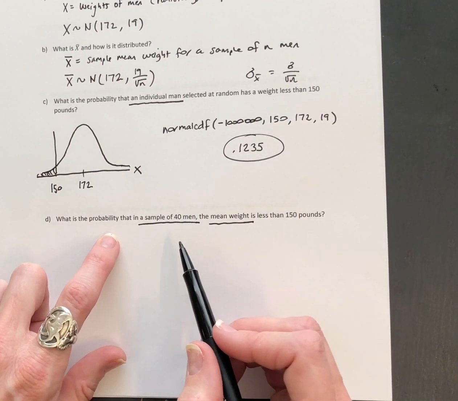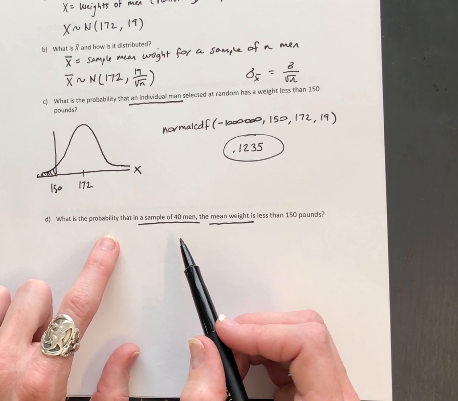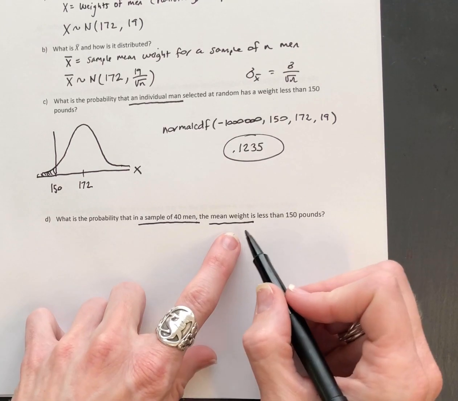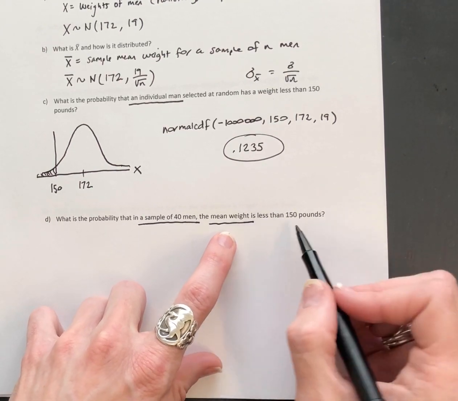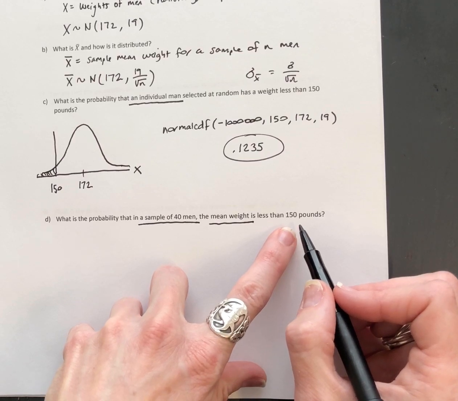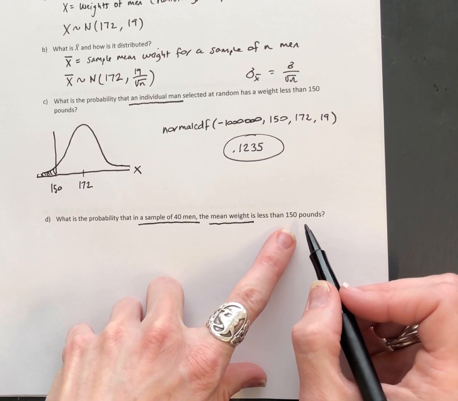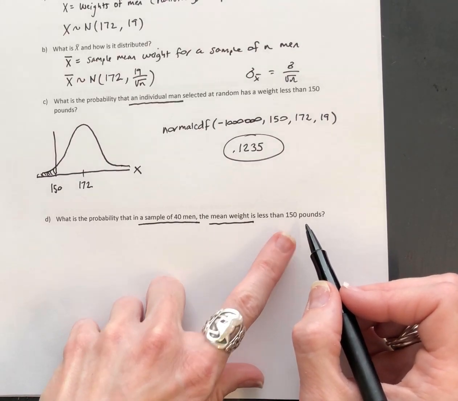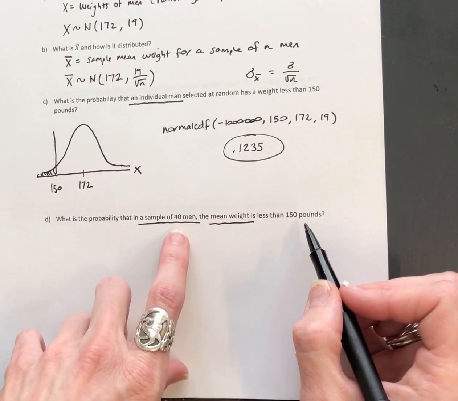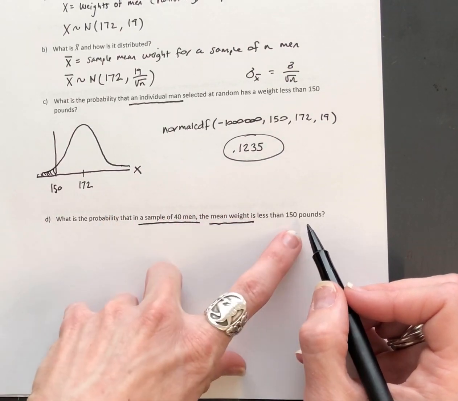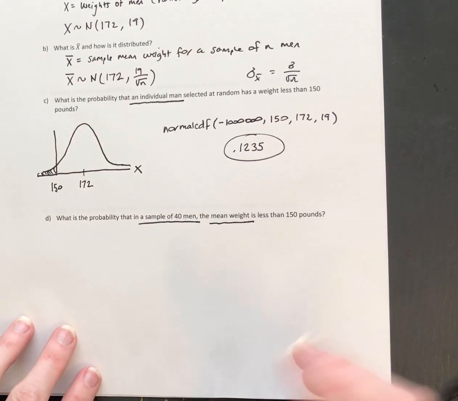We're saying that we sample 40 men from this population and they together have a mean weight that is less than 150 pounds. That should seem like it's going to be much more unusual to you, right? Not just one man, but a group of 40 men with a mean weight less than 150 pounds.